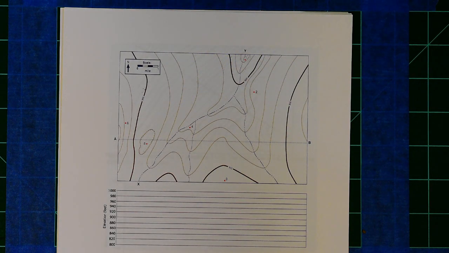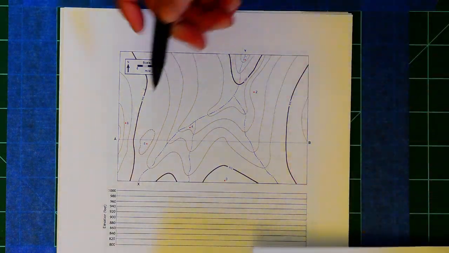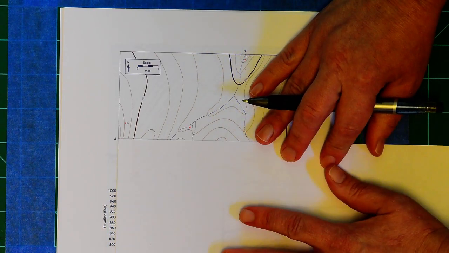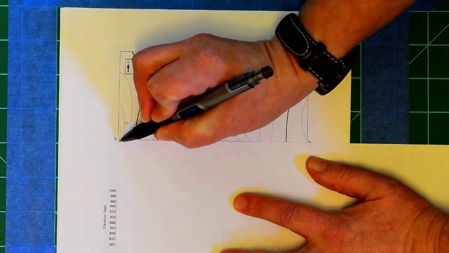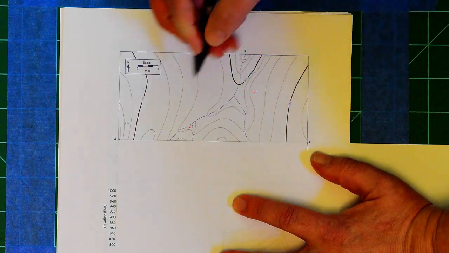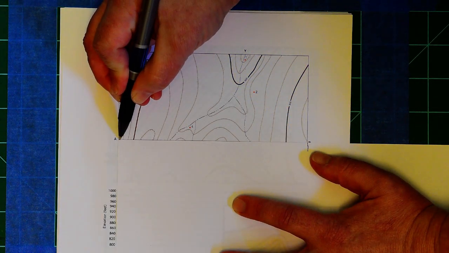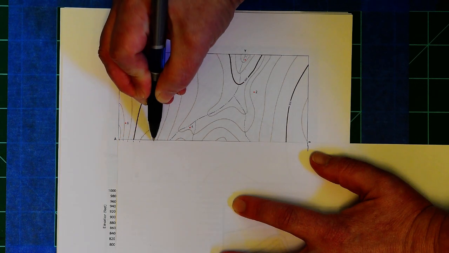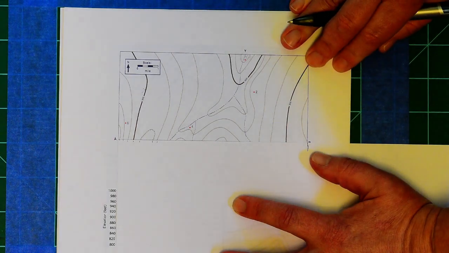And then you are going to draw your profile from A to B. So you take your scrap paper, right? We have A right on the edge there, B is right here, and I'm going to mark every place where I hit one of these contour lines, right?